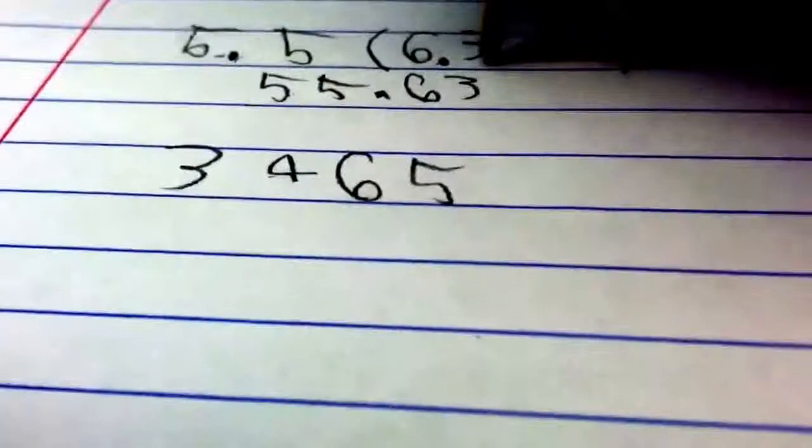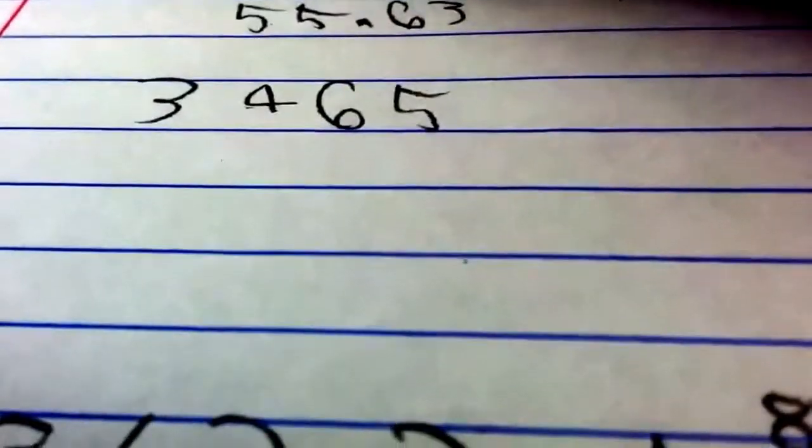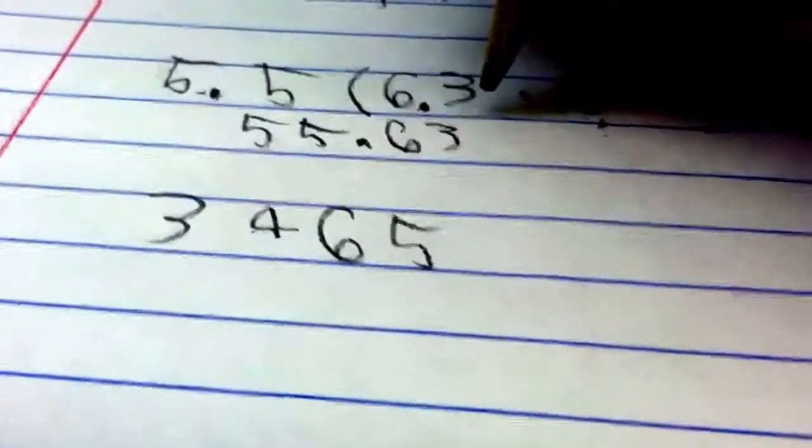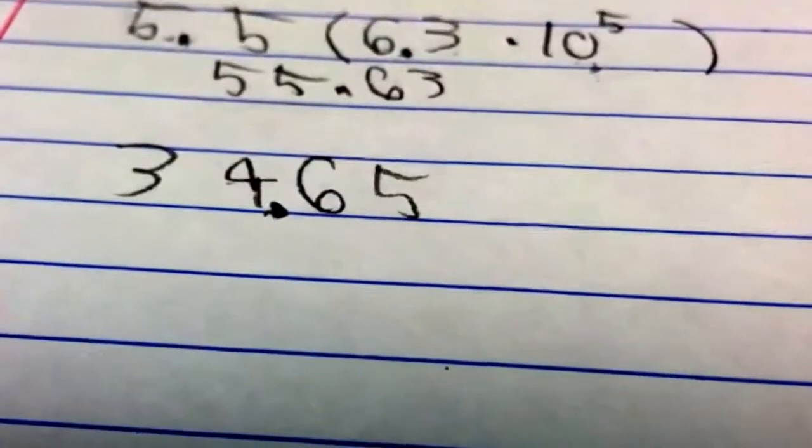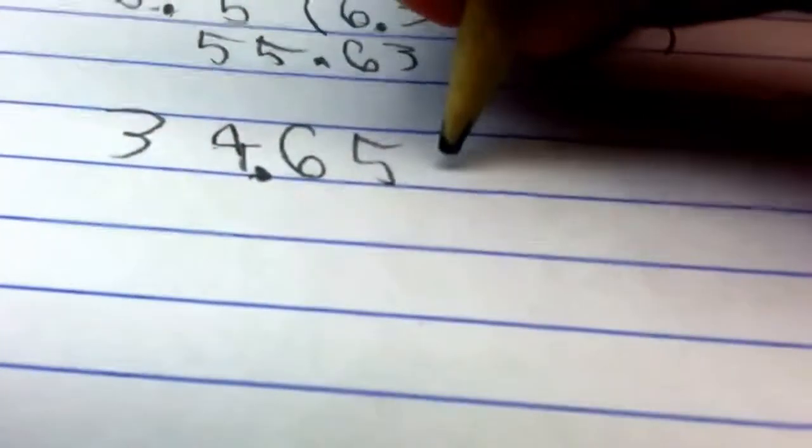We're going to have to add this decimal, because we moved each decimal one time to the right. I'm going to undo this. So that would be 34.65. Now we just add. Now this is our problem now. Times 10 to the 5th.